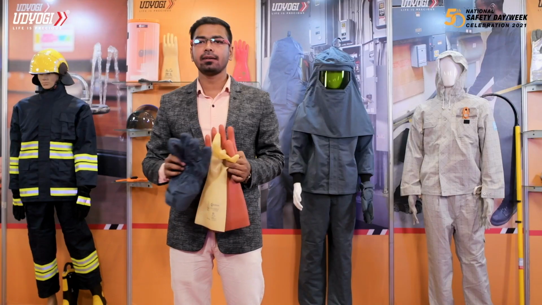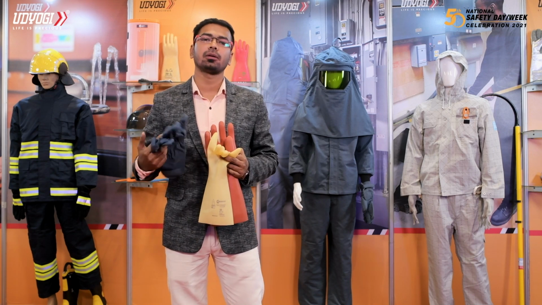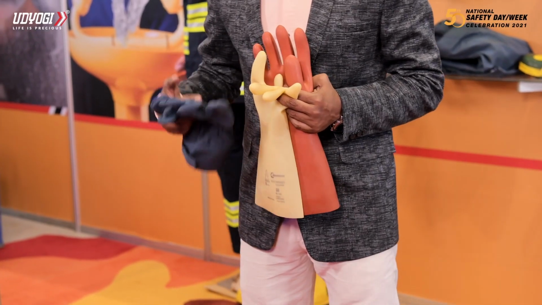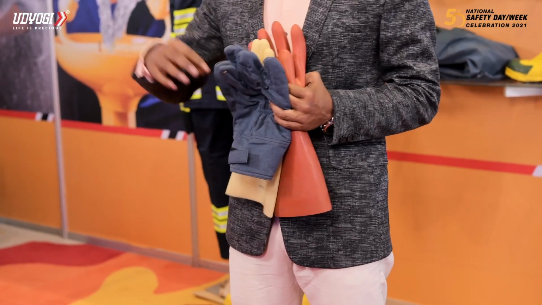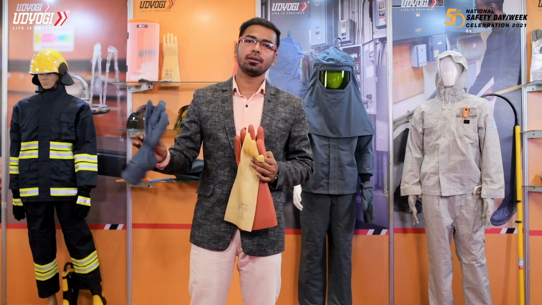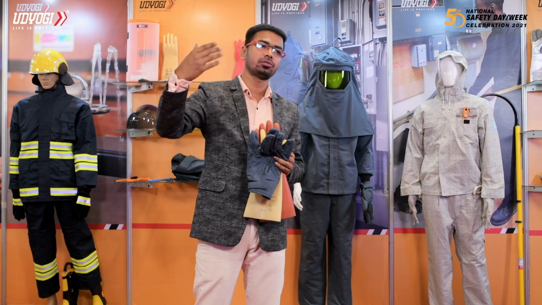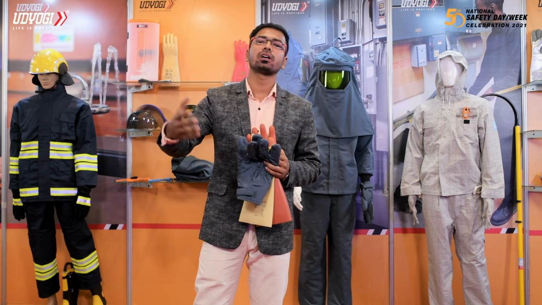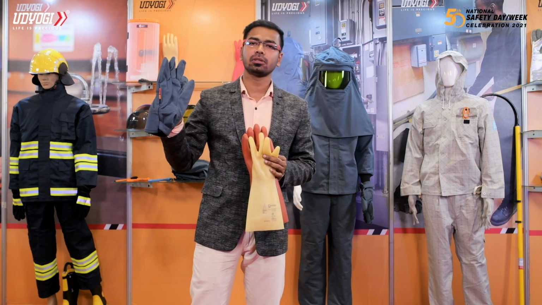Now we are going to talk about electrical hand protection. Electrical insulated or dielectric gloves are made from natural latex or rubber, which can protect you from electrical shock or electrocution only. Arc gloves are for protection against the thermal effect of an electrical arc flash. This is an arc rated glove, which is made from arc rated fabrics, which you have to wear as an overglove on top of the electrical gloves.